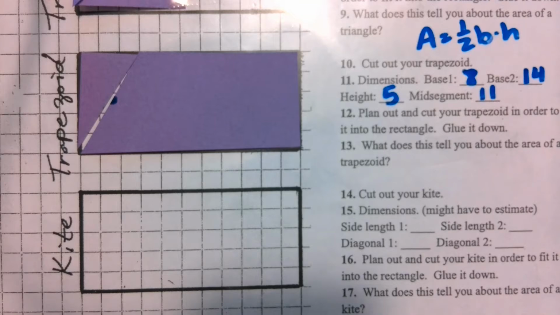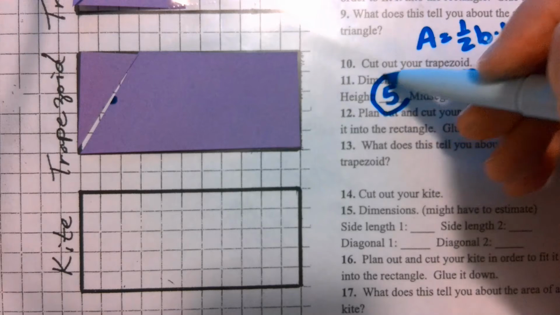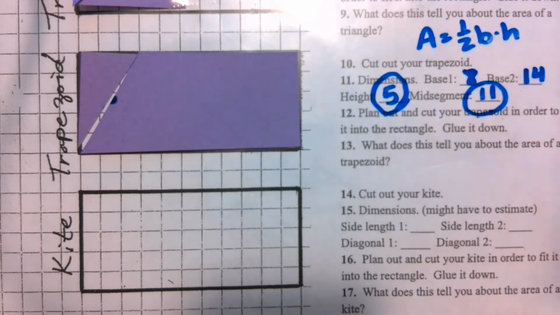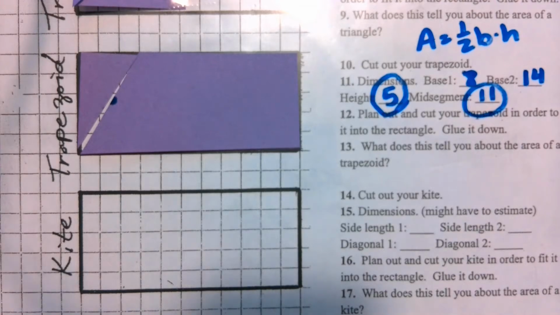Okay, so if this trapezoid has an area of 55 units squared, just like our rectangle, what lengths here are we multiplying together? We've got the height and the mid-segment are 5 and 11. If we remember back to when we learned about mid-segments, we might remember that they are calculated by taking the average of the bases.